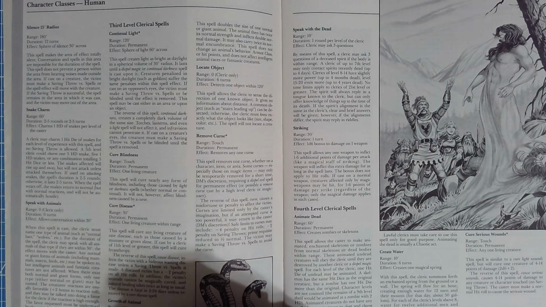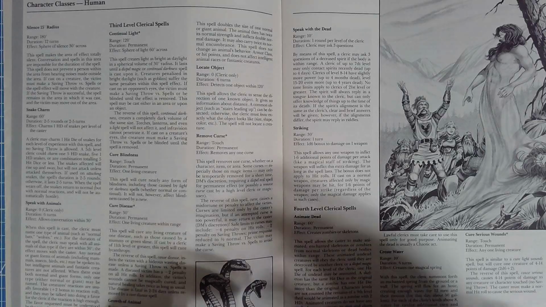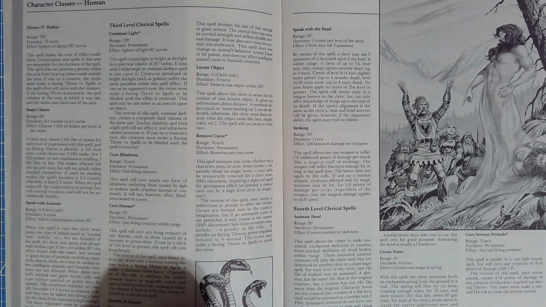So in either case, it will blind an opponent. And it's kind of nasty to permanently blind somebody with a continual light spell or a continual darkness spell. Please note that the infravision does not penetrate the darkness, and that this effect is semi-permanent. And you're not super high level at this point. I mean, yeah, you're able to cast third level spells. You're a level 6 cleric.